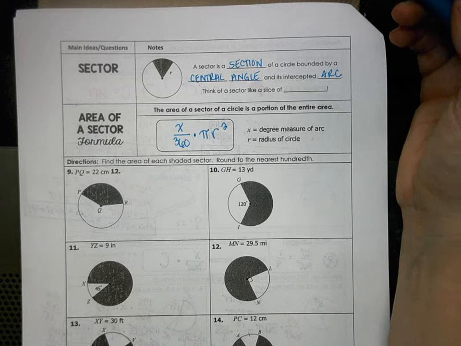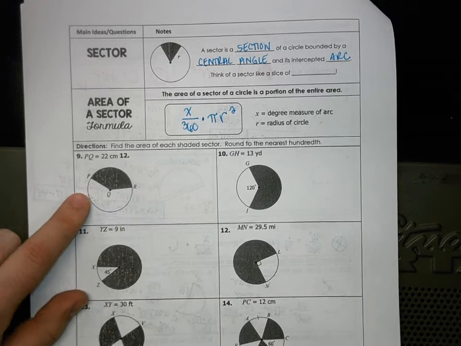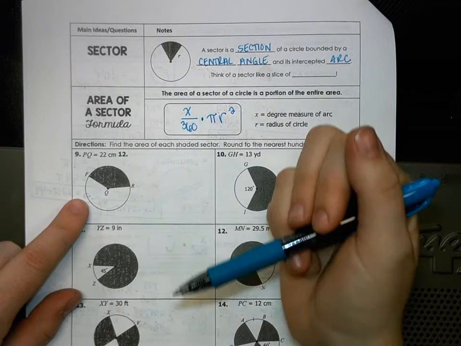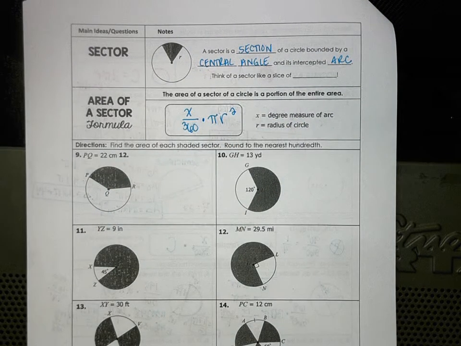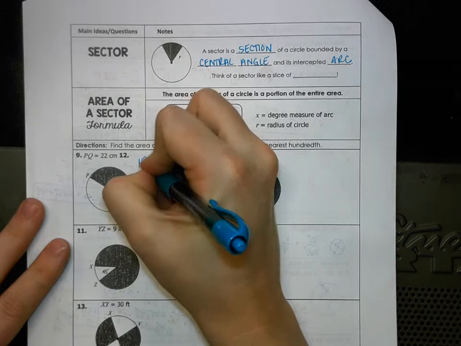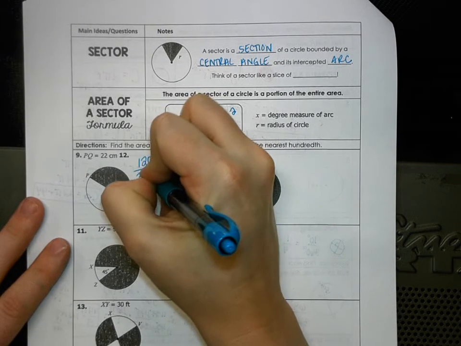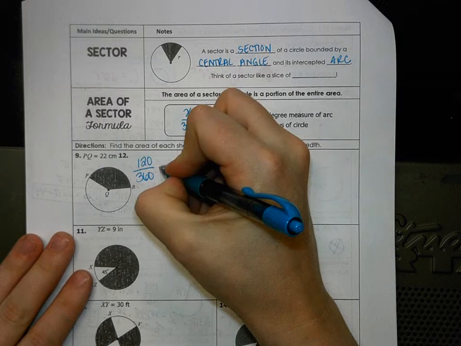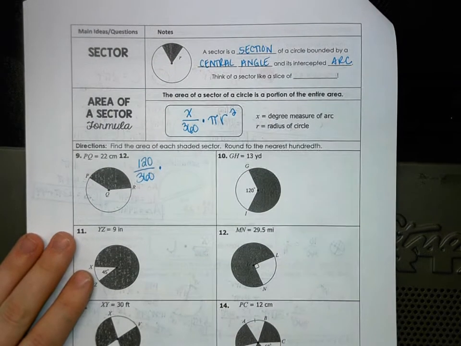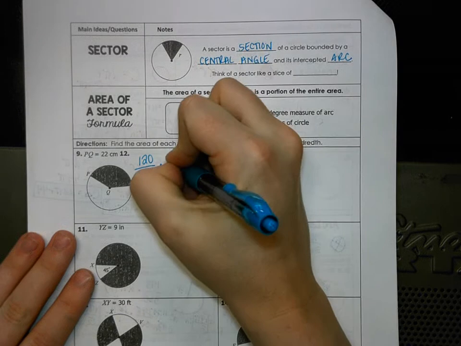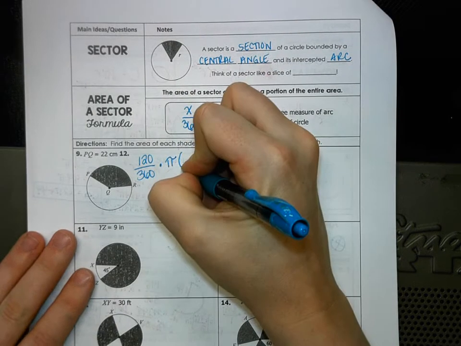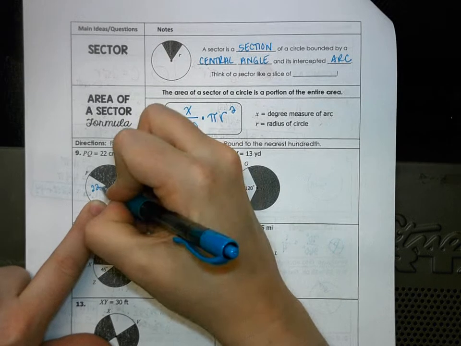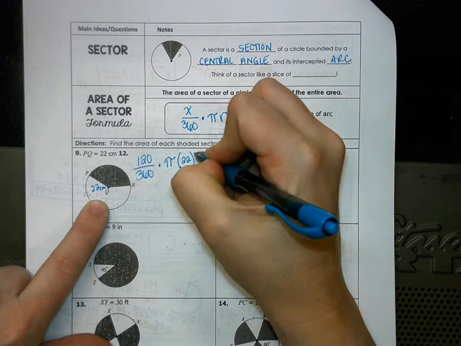So for number 12, we're going to do the same thing we did with arc length, but we're going to find a portion or a fraction of the area instead of a fraction of the circumference. So my angle is 120 out of 360. And when we have nice angles like that, we probably just want to reduce them before we go on. But we're also going to multiply that by pi times my radius. My radius is PQ, which is 22 centimeters. My radius should be squared.